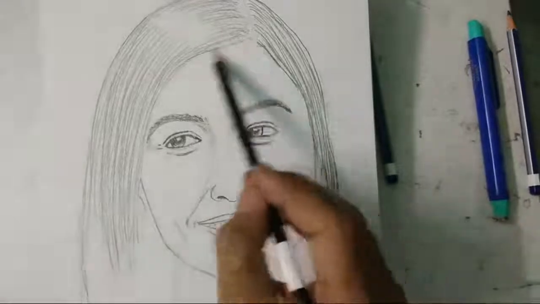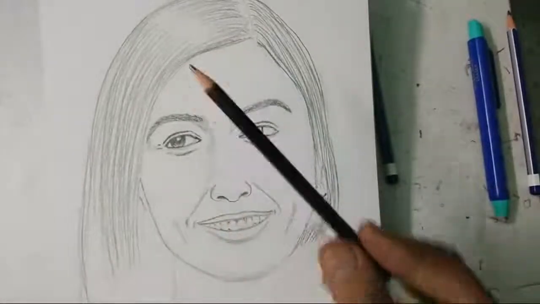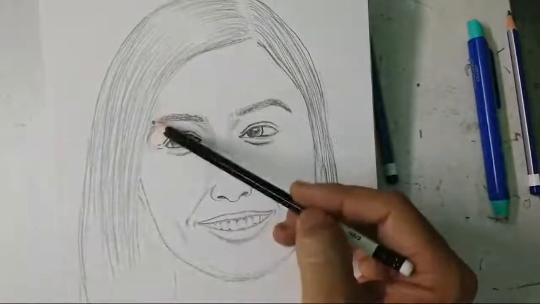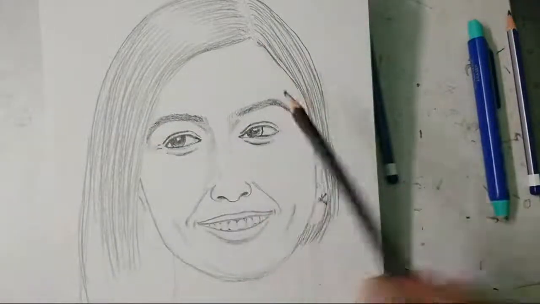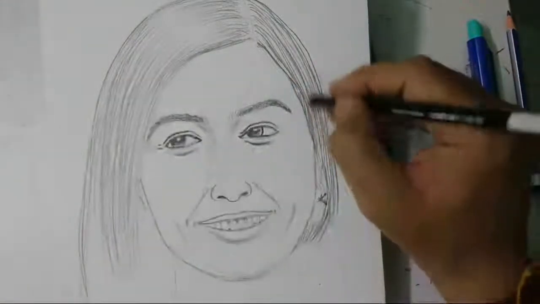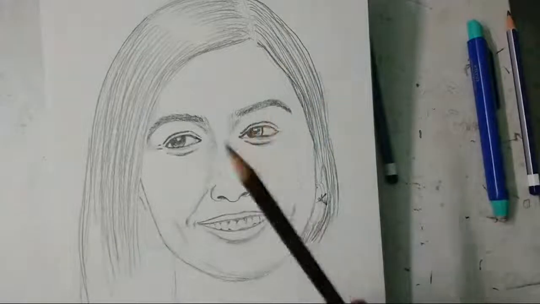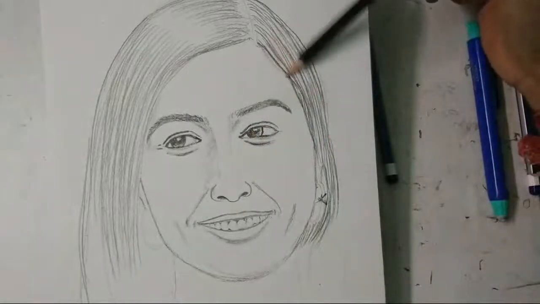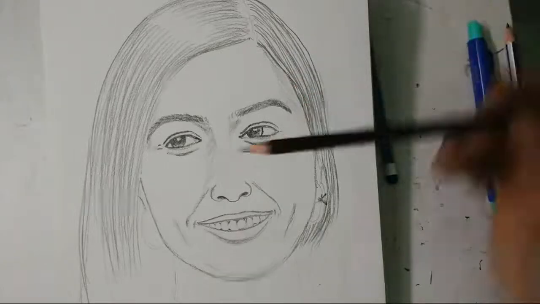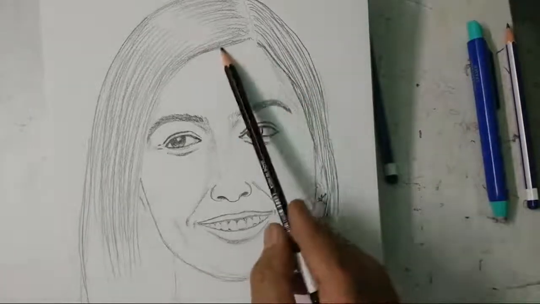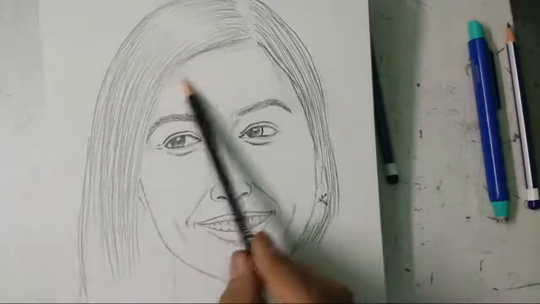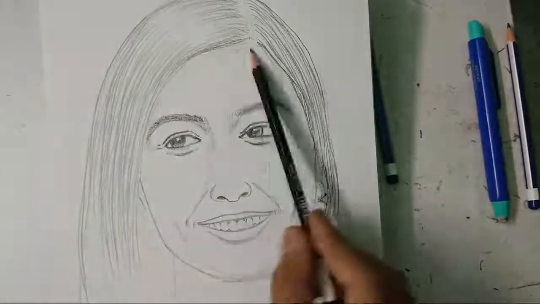Now let's do the shading on the face, and the face shading will be the area of the face on this side, and on this side will be shaded with soft pencil. So you will keep the pencil soft and just move the pencil softly, and after you have done it, then I will show you that you have to use a brush and keep the shading light.